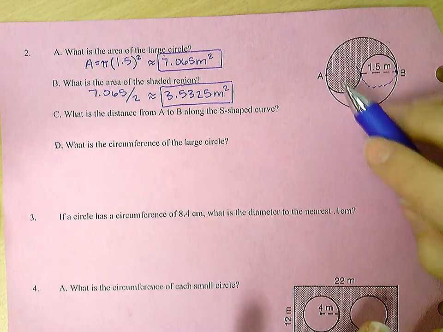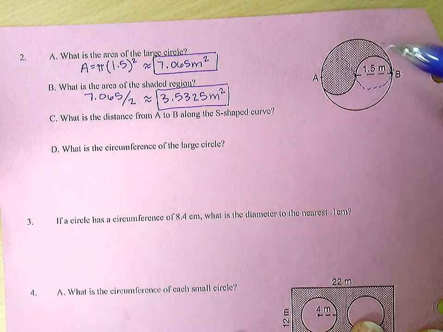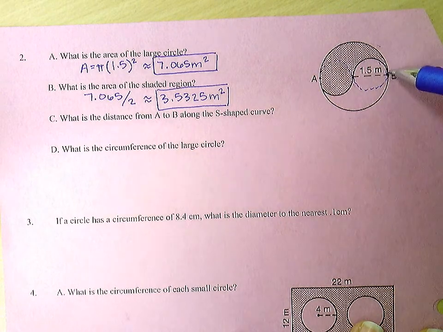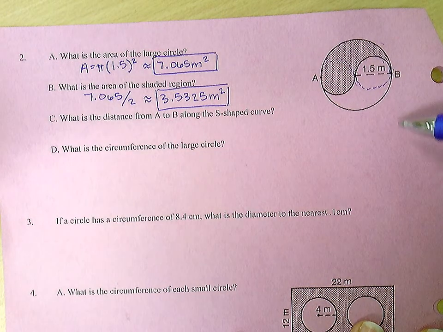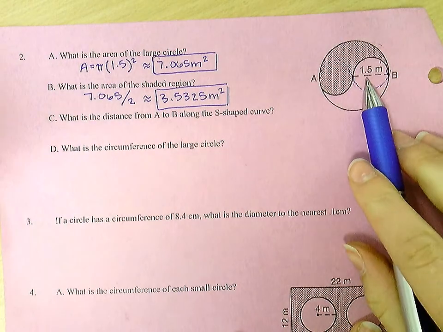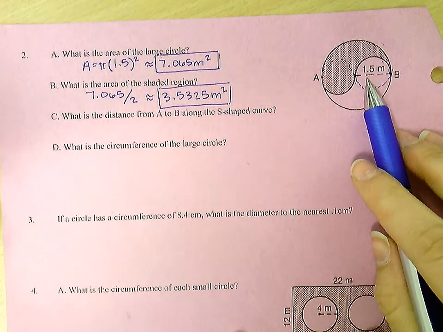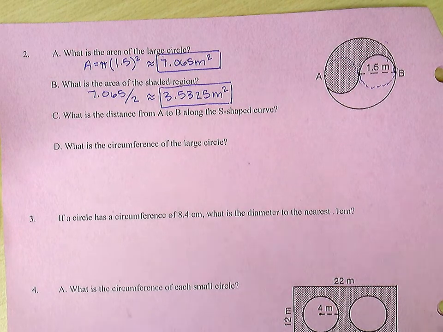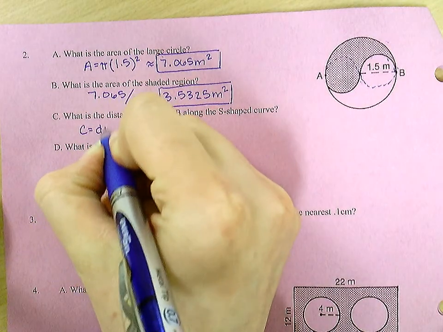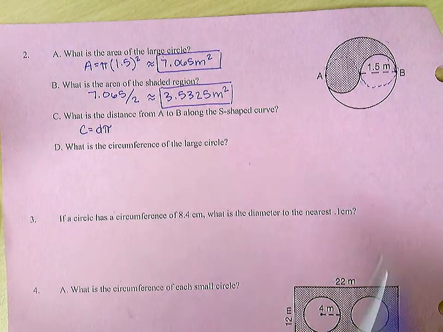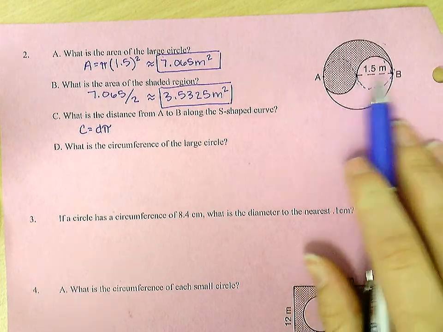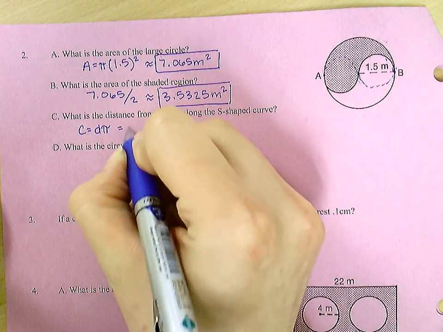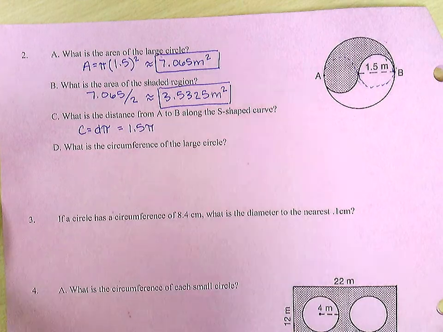Well, if I look, again, I have these two smaller circles formed. All I have to do is find the circumference of one of those smaller circles, and that'll be that distance along that S-shaped curve. So I'm going to find the circumference using this 1.5 meters. You can use the diameter for circumference. It'd be diameter times pi. The diameter of that small circle is 1.5. So I just need to plug in 1.5 for that diameter. So I have 1.5 times pi.